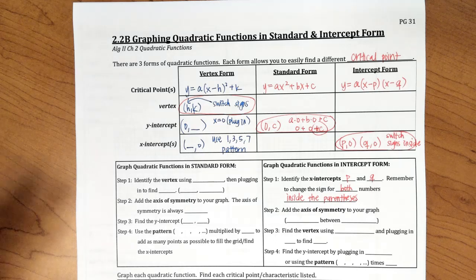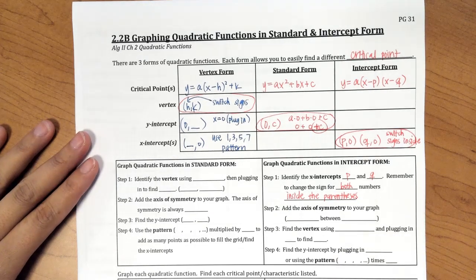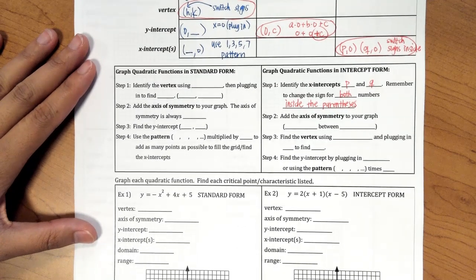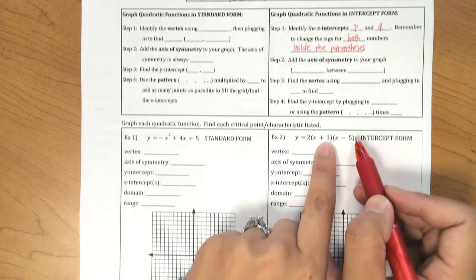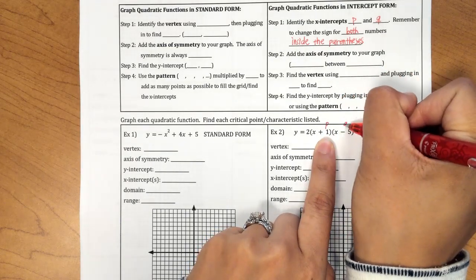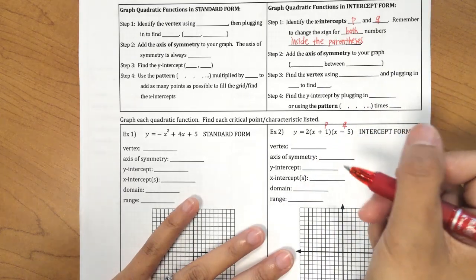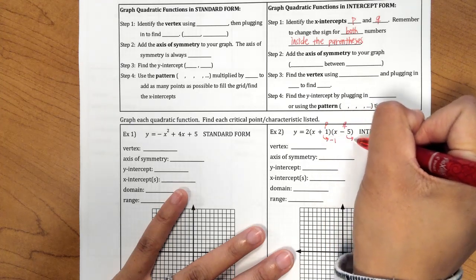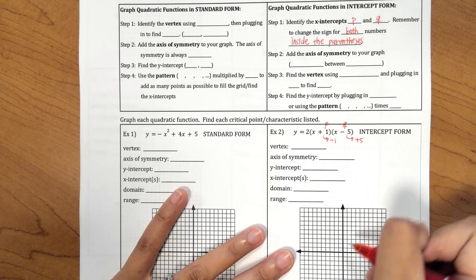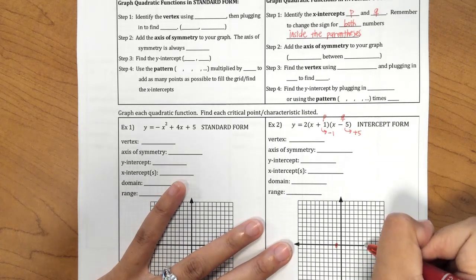So the problem is that now we don't actually know how to find the vertex. And we've always said that it's easiest to graph by finding the vertex, right? So let's take a look and see what we can do. Maybe I'll start with intercept form and work my way backwards. So if I know that these numbers here are the x-intercepts, that means this is my p, this is q, right? But we have to switch the signs. So this becomes -1 and this becomes +5. So my x-intercepts are going to be at -1 and +5.